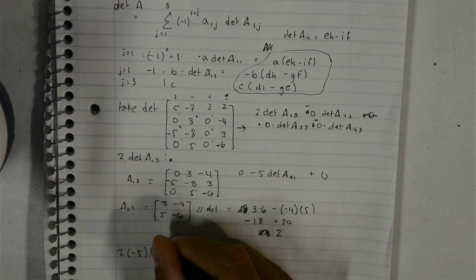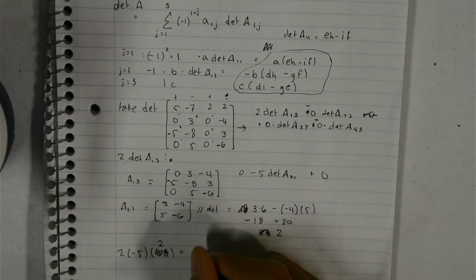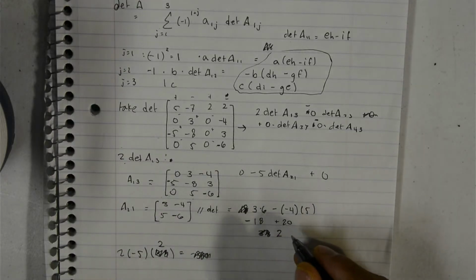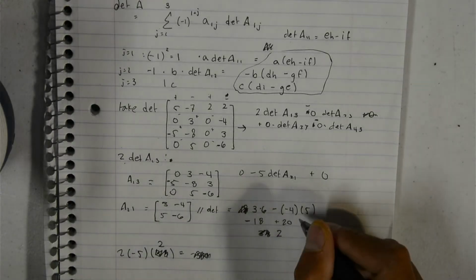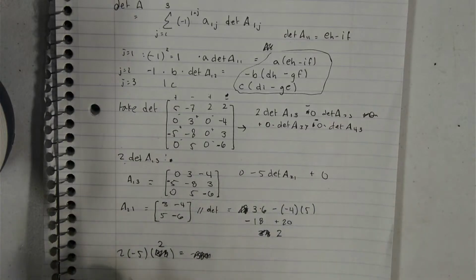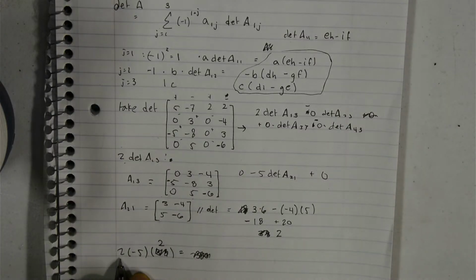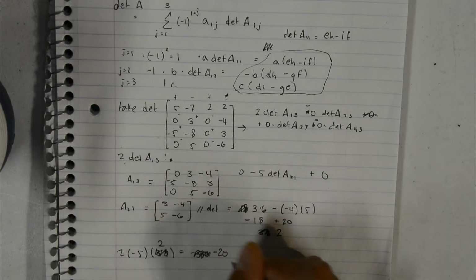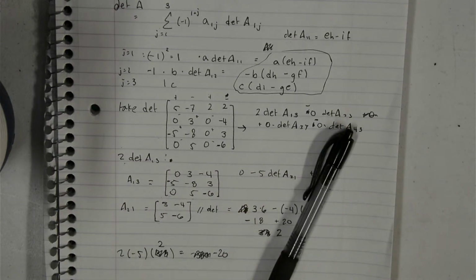You replace this with 2, and you get minus 10 times. Hold on. This is minus 18 plus 20. This should be minus 20, but I think that I still have it wrong. I think that it's positive 20.